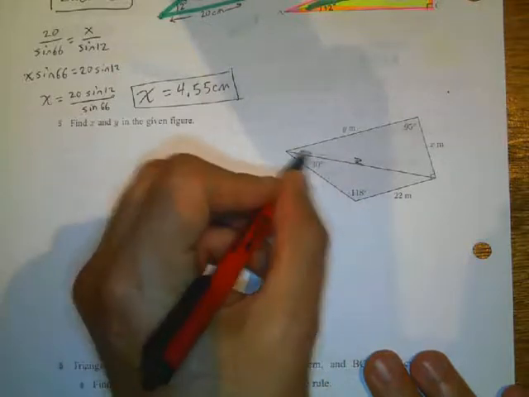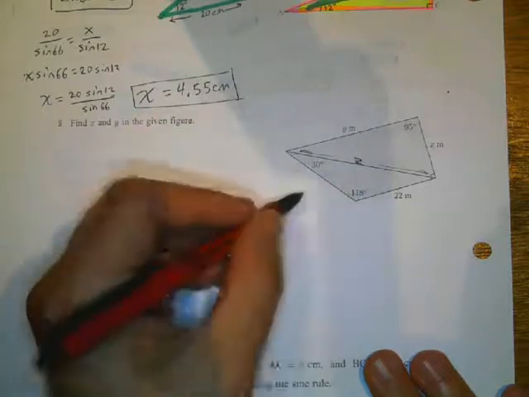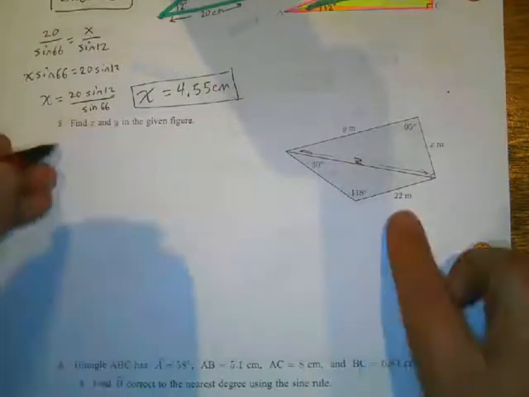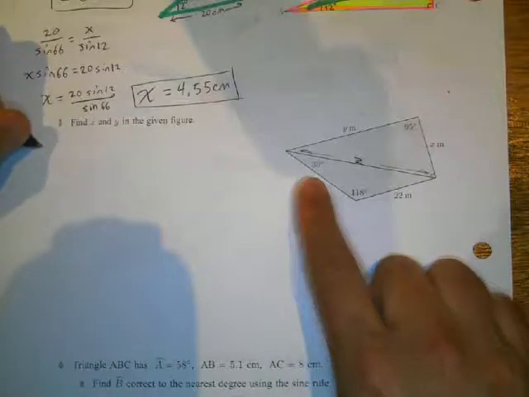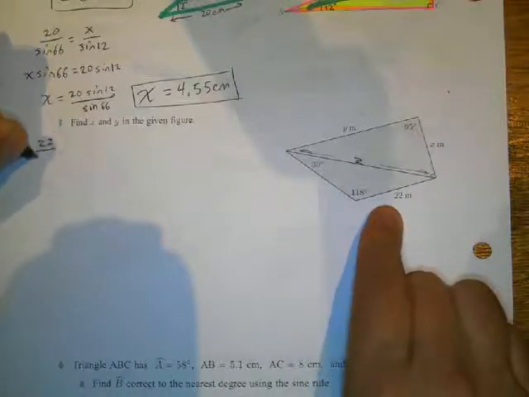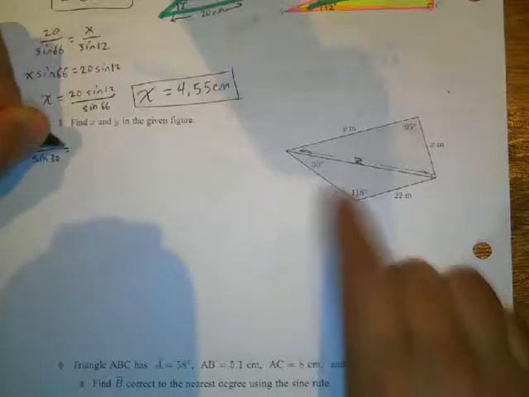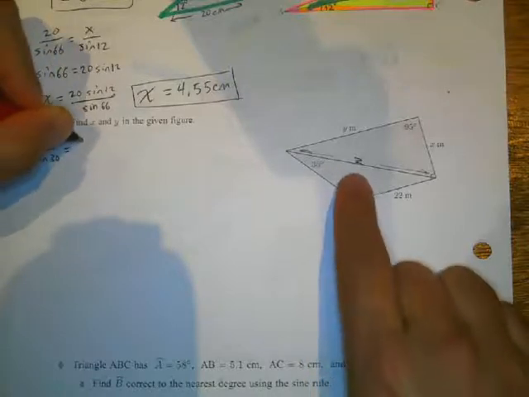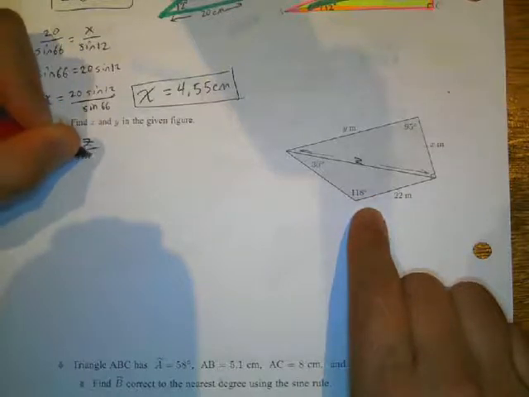For this question, I set up the sine ratio first, where I could say 22 over sine 30 equals z over sine 118.